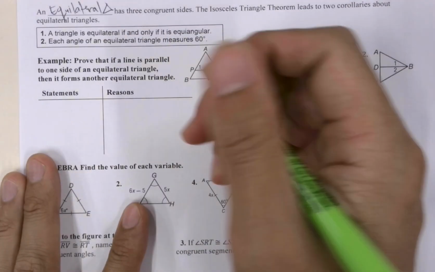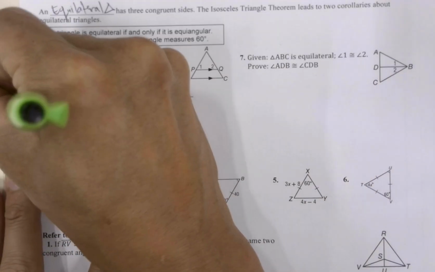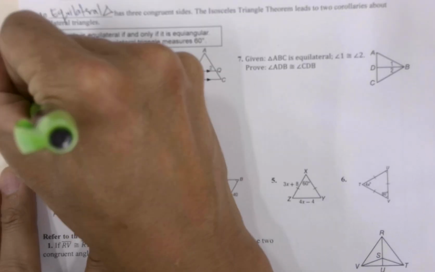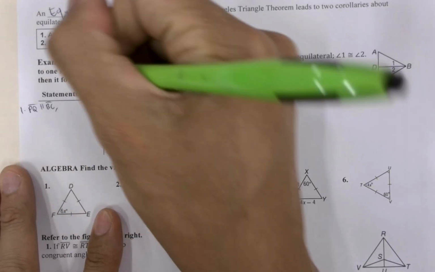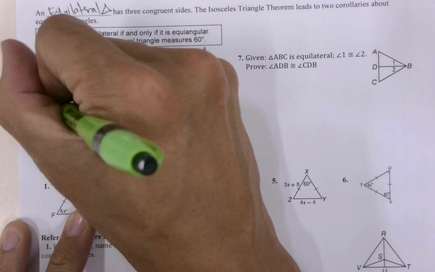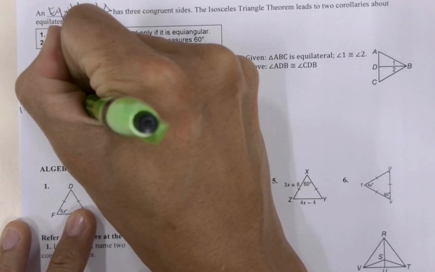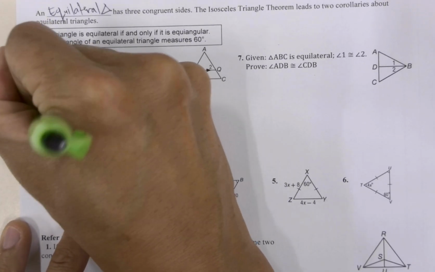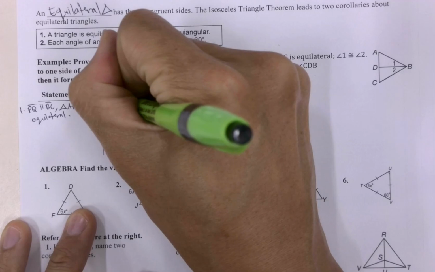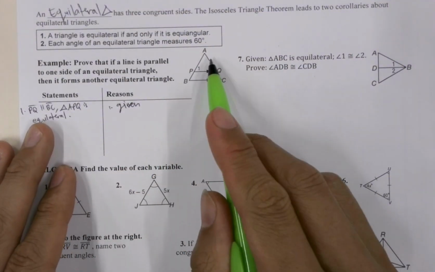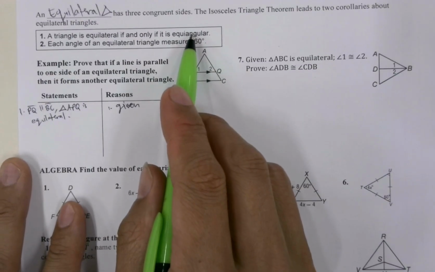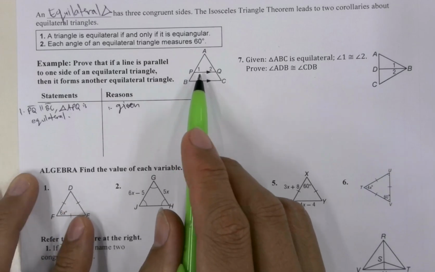All right, let's go ahead and do that. So statement 1 is going to be that PQ is parallel to BC. That's given. And also that triangle APQ is equilateral. So that's going to be given. And so since we know that this triangle is equilateral, then we can also say that it's equiangular, and that each of the measures equals 60 degrees.